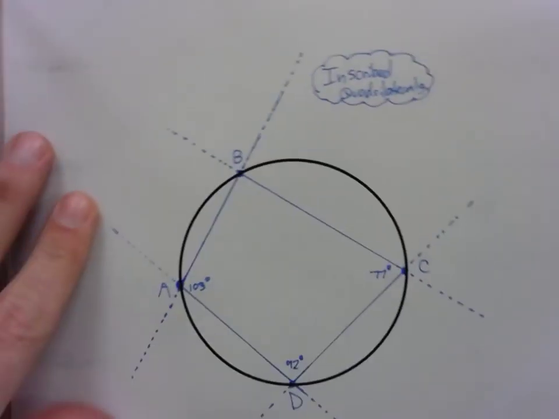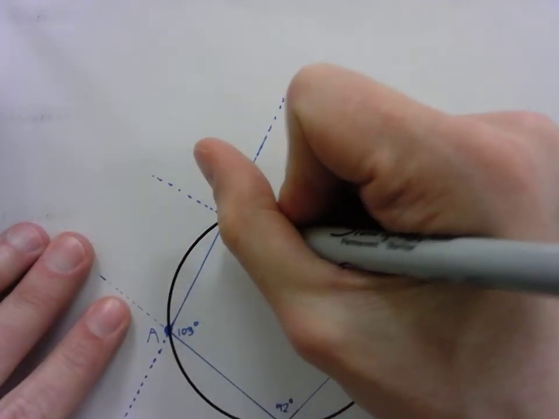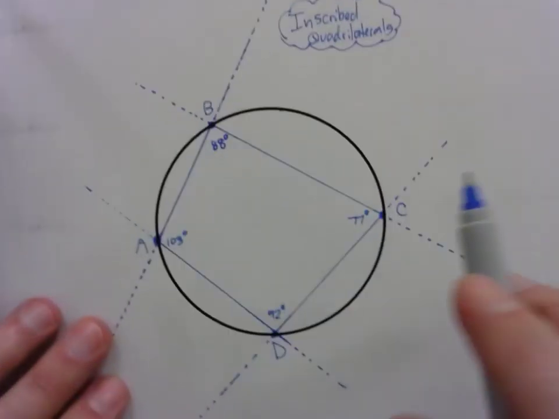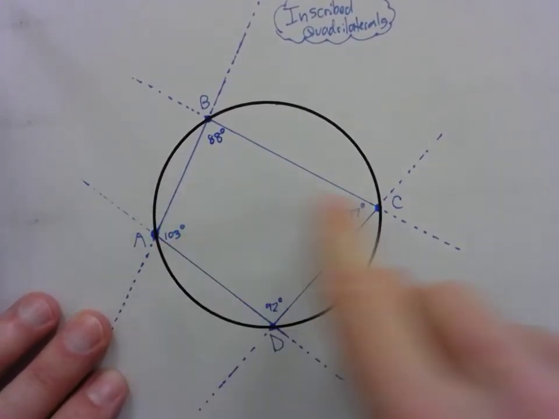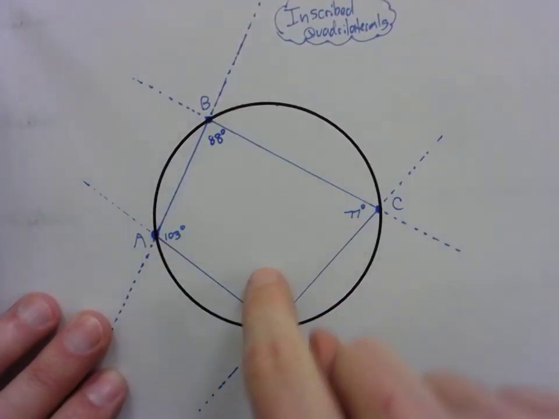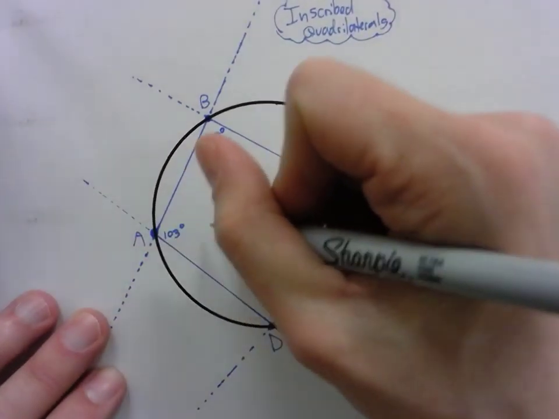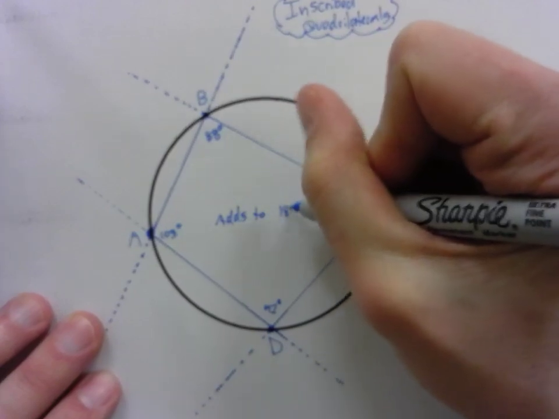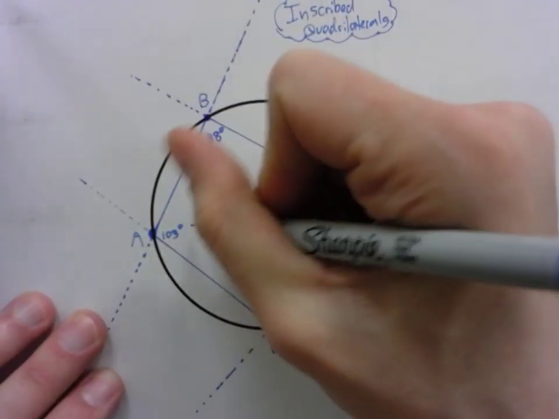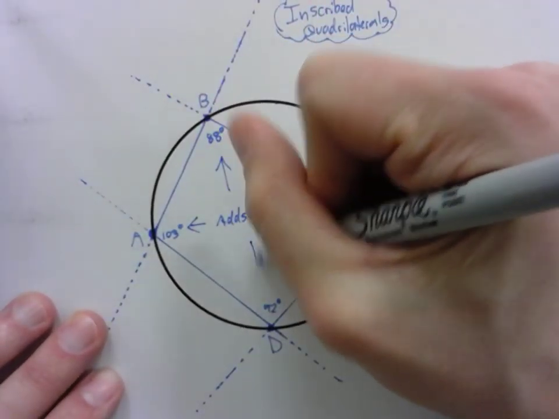So any two angles that are across from each other in a quadrilateral inside of a circle are not equal unless you get a square, but they will add to 180 degrees. Okay, so 103 plus 77. And the same thing with the 88 and the 92.